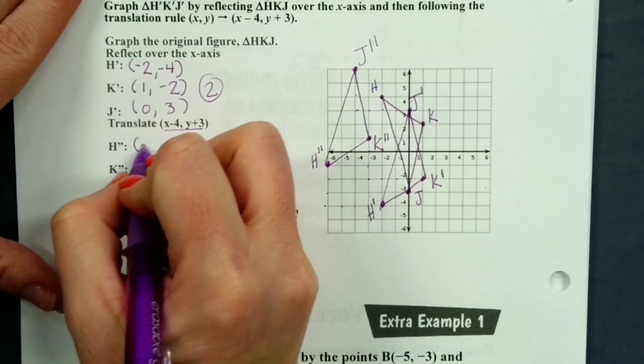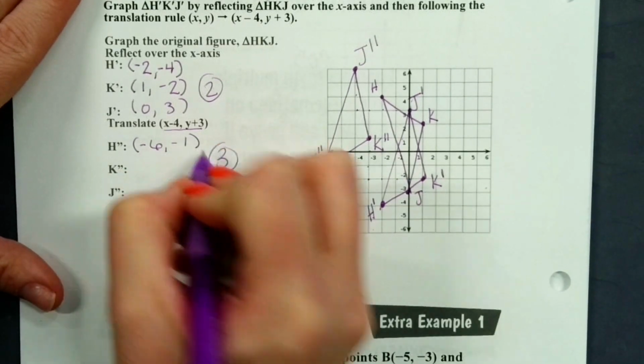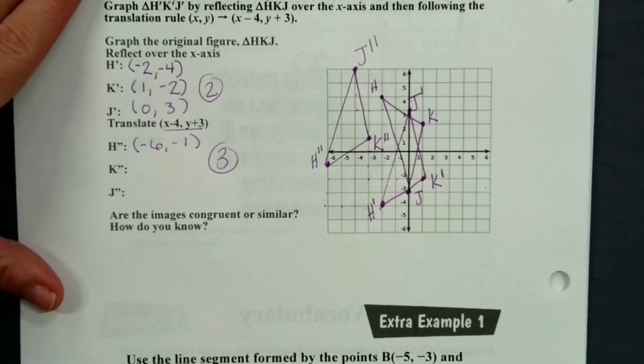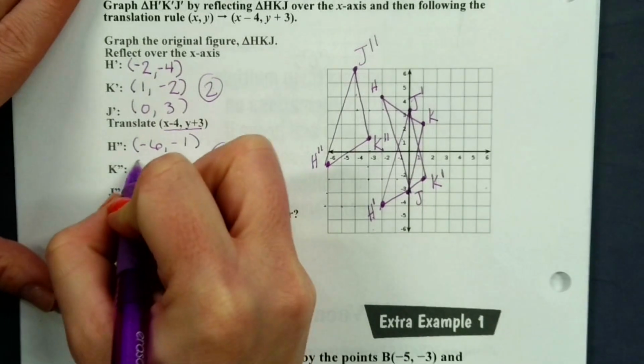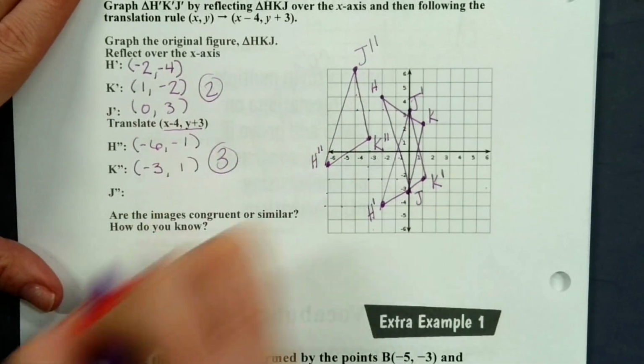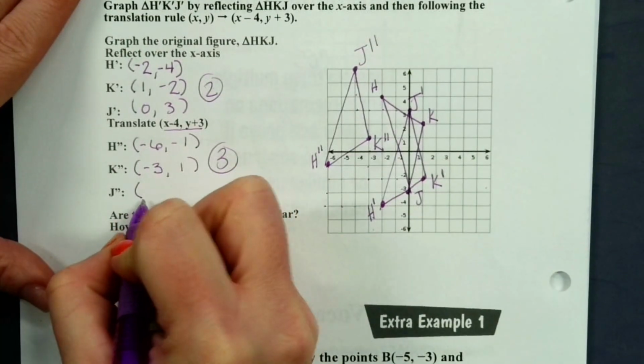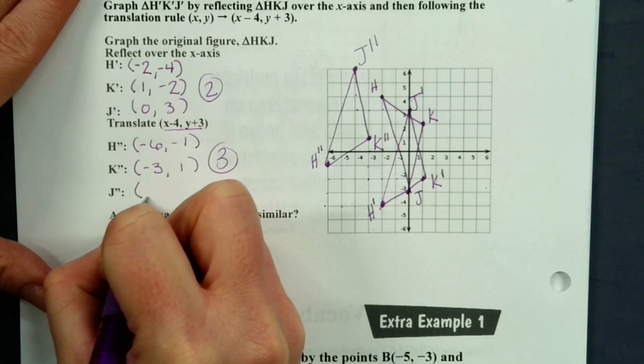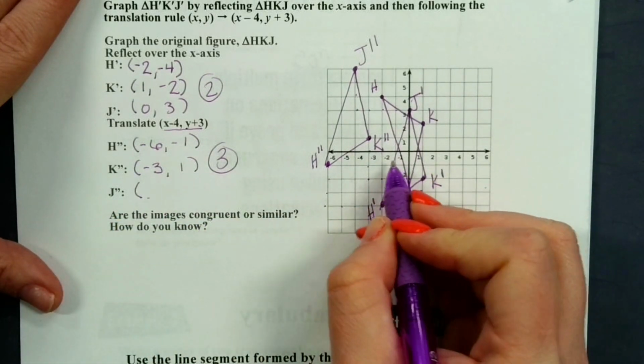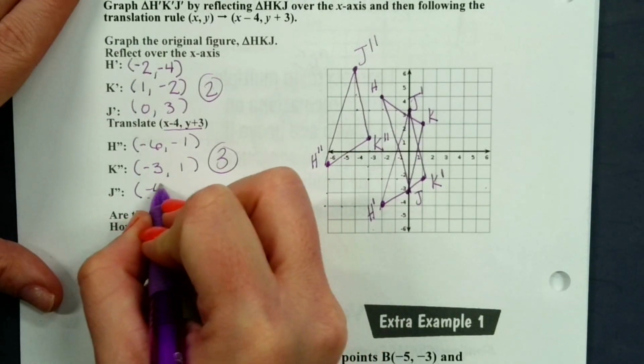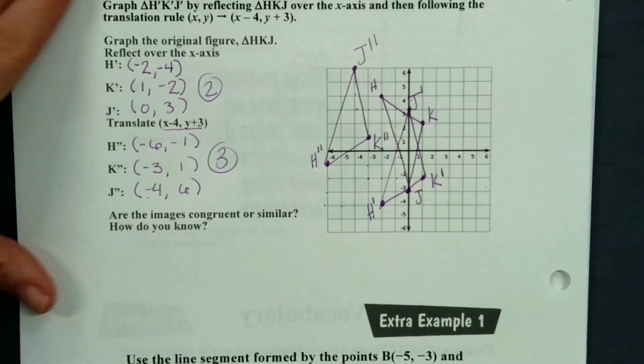H is -6, -1. K is -3, 1. And J is -4. Am I right? Yeah, -4, 6.